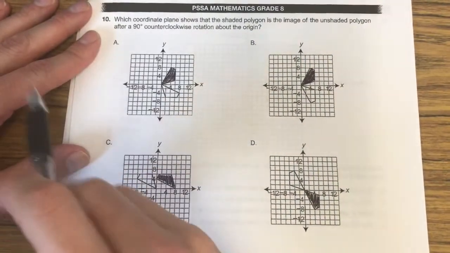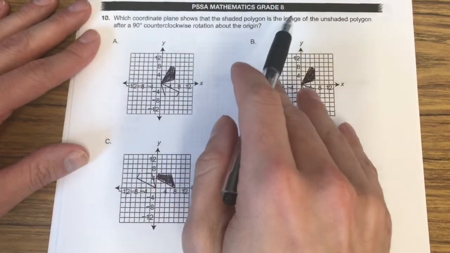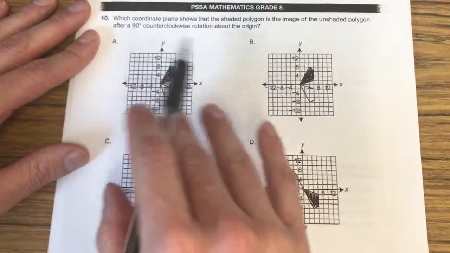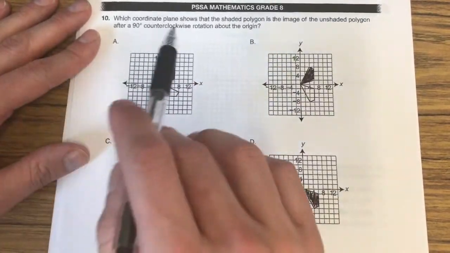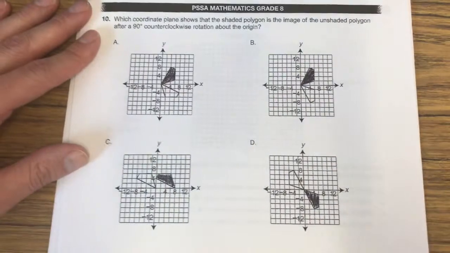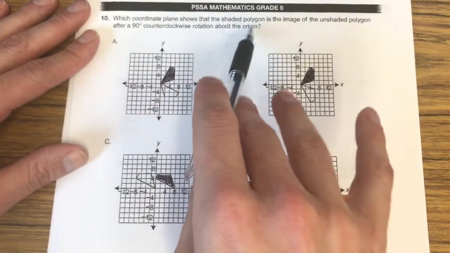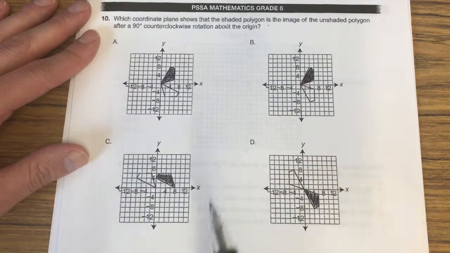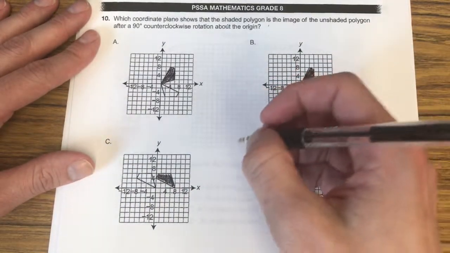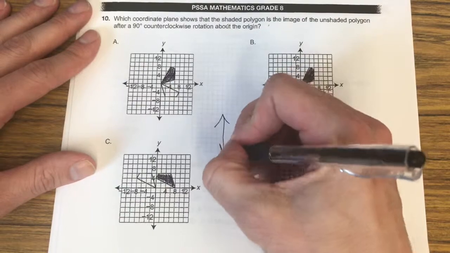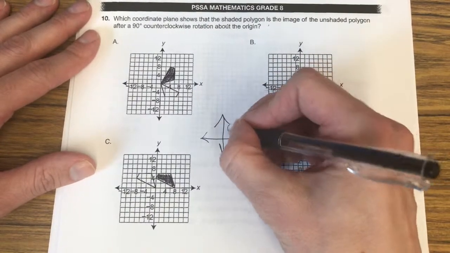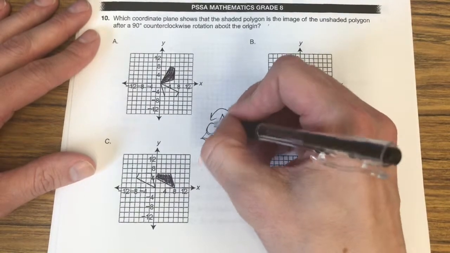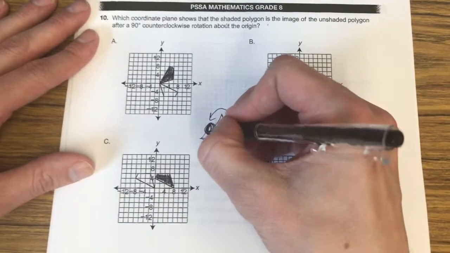All right, problem 10. Which coordinate plane shows that the shaded polygon is the image, which means the answer, of the unshaded polygon after a 90-degree counterclockwise rotation about the origin? The way this is worded is awful. This is basically saying the shaded is the answer. The original is the non-shaded, and they want to go 90 degrees counterclockwise, which means if I have a shape that starts out over here, 90 degrees counterclockwise ends up over here, and they want to shade it.